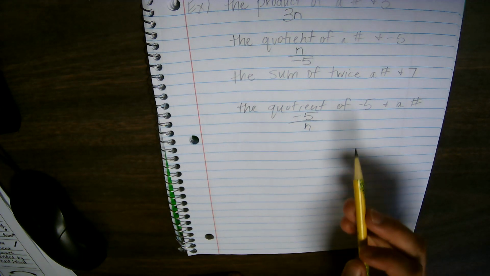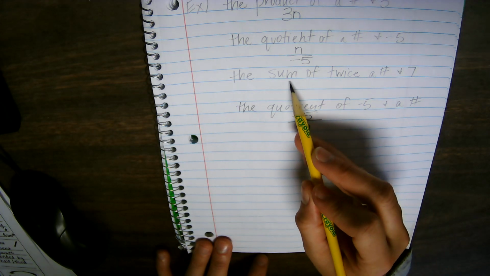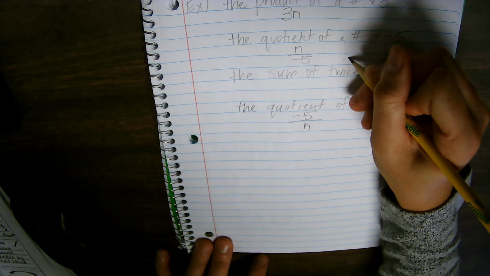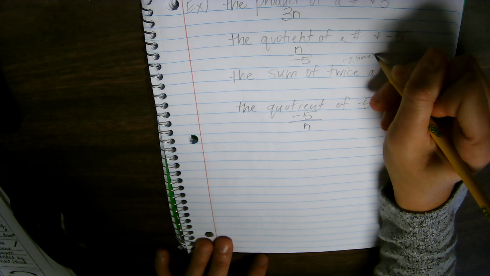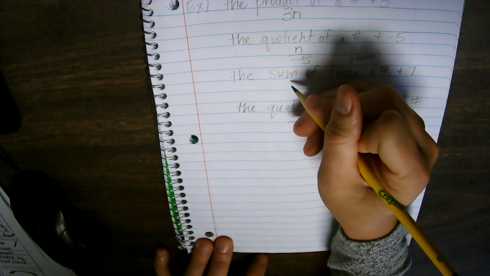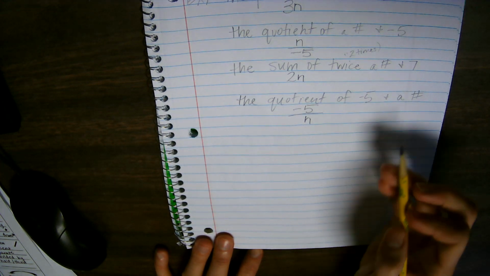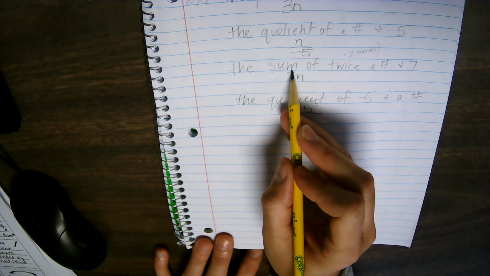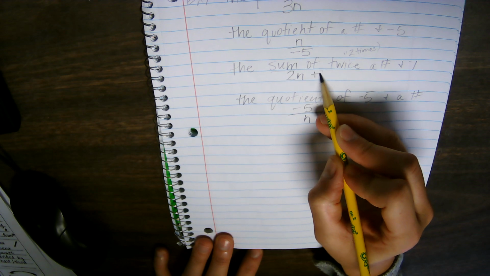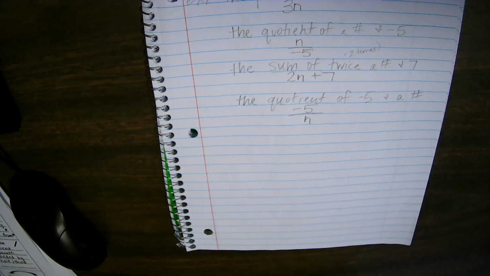Okay? Now the sum of twice a number, so twice means 2 times, right? So twice a number, 2 times a number, we would write like that, and 7. The sum means we are adding. All right?